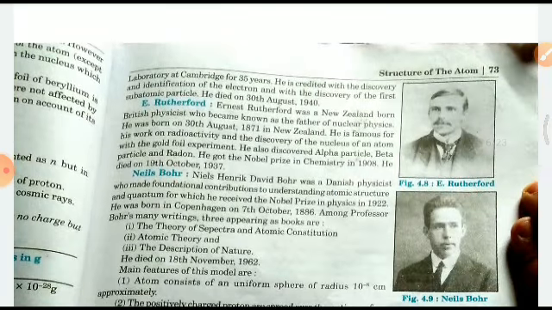Then Rutherford came and gave his own model. Rutherford was a New Zealand-born physicist, famous for his work on radioactive discovery and the nucleus of an atom. With the help of the gold foil experiment, he also discovered the alpha particle. He got the Nobel Prize for that.